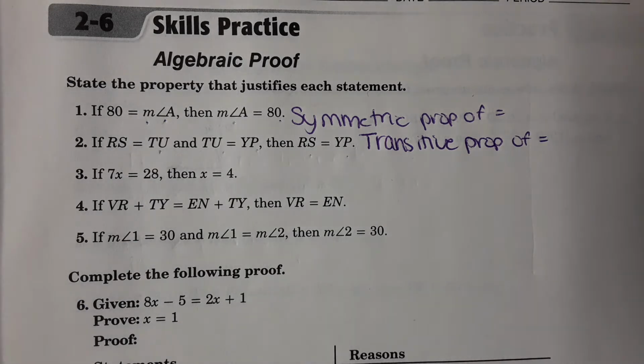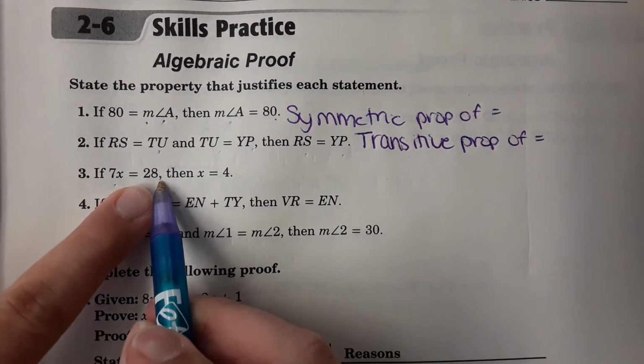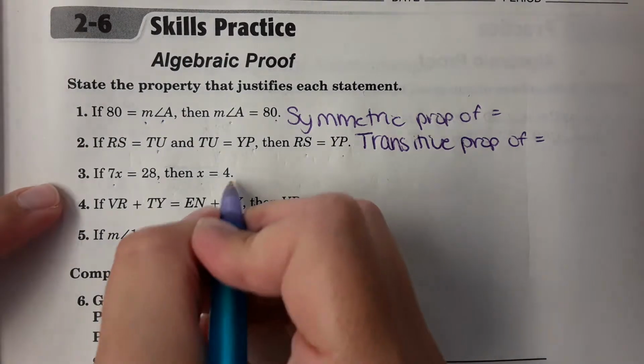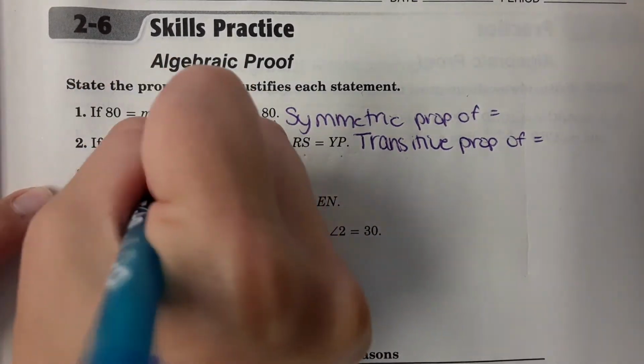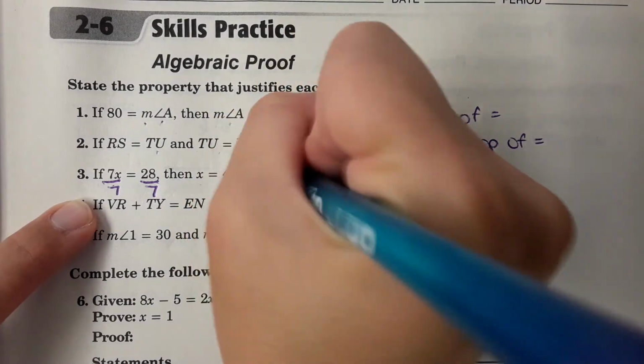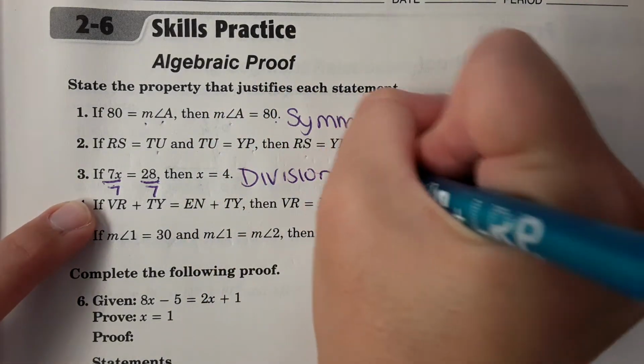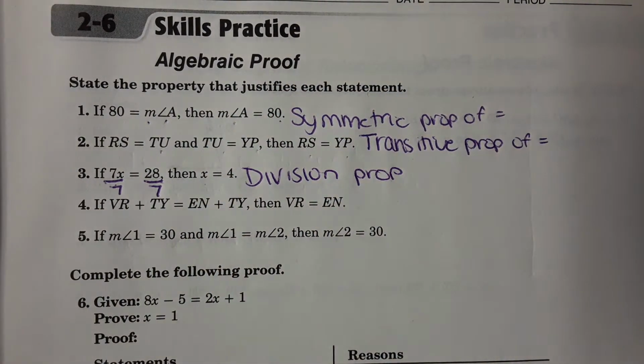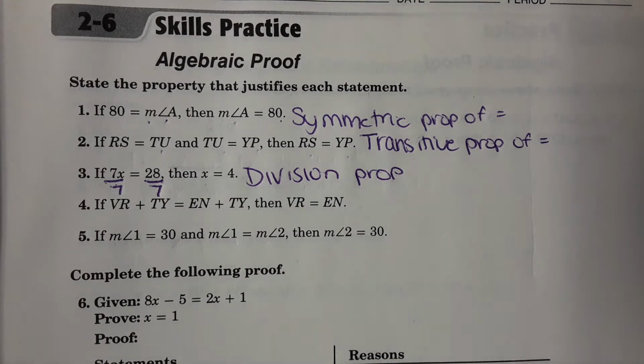I know number 3. You do? What do you think it is? Substitution. Oh, actually, it's not. Okay, so for number 3, it says 7x equals 28, and then it says x equals 4. To get to that answer, you would have to divide by 7. So it's division property. I made a mistake. That was on me.